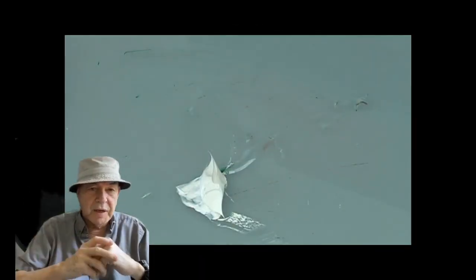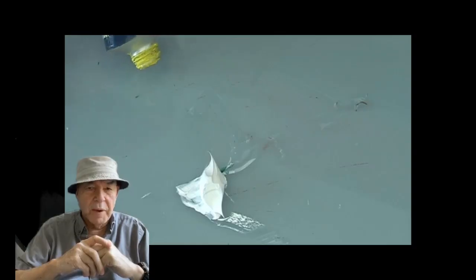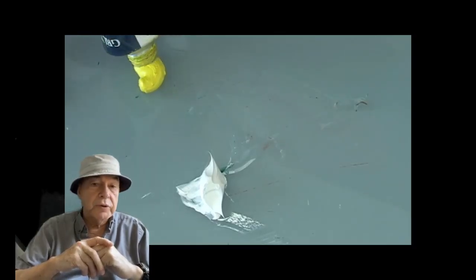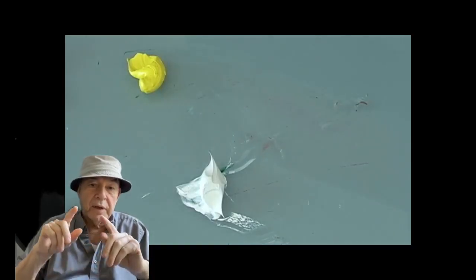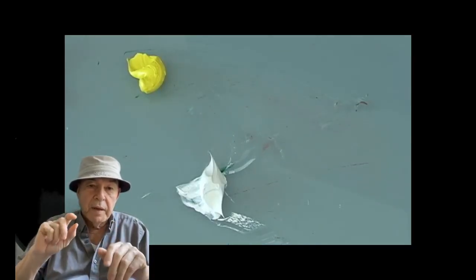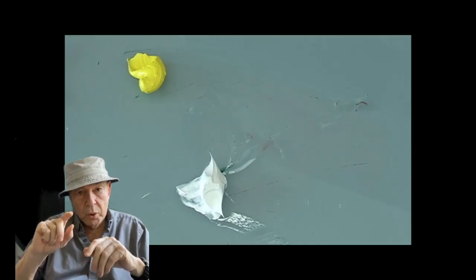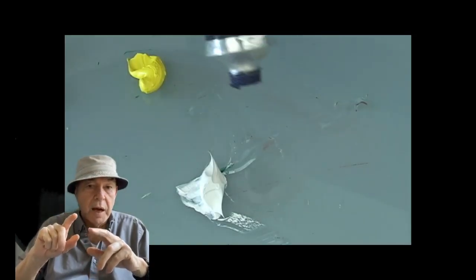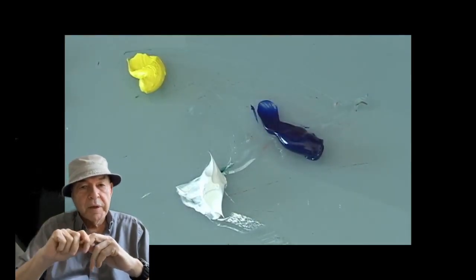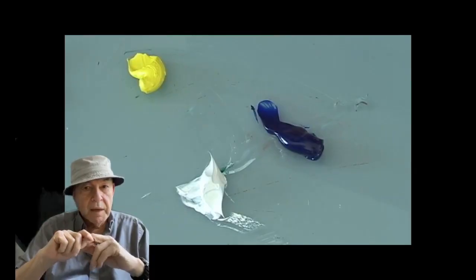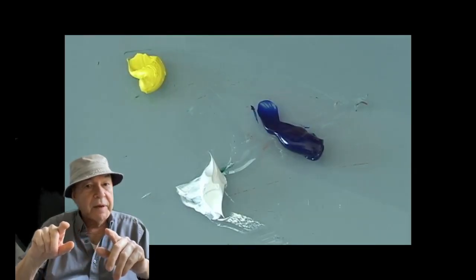If you don't have a tube of viridian green, you can mix cadmium yellow light and ultramarine blue to obtain a green, as I'm showing here. When you begin to mix cadmium yellow light and ultramarine blue, you'll see that the resulting green will be too intense. That is, a very vivid green.